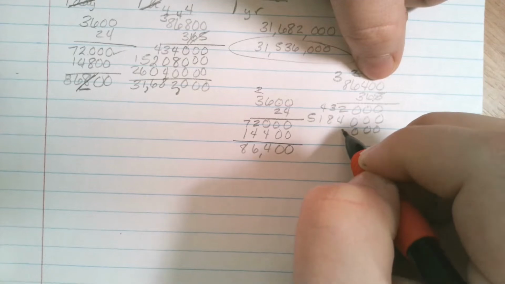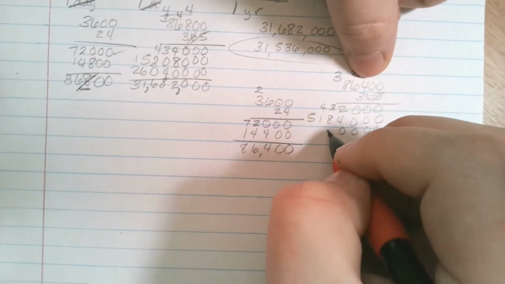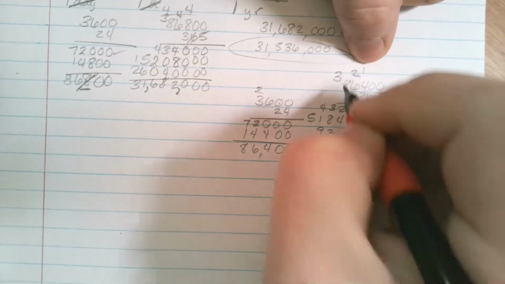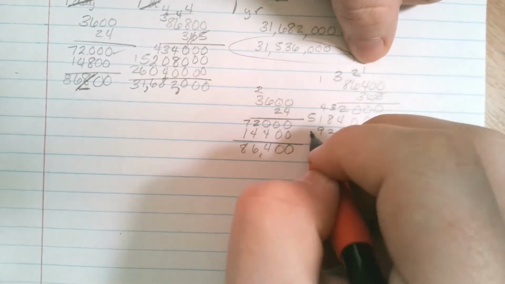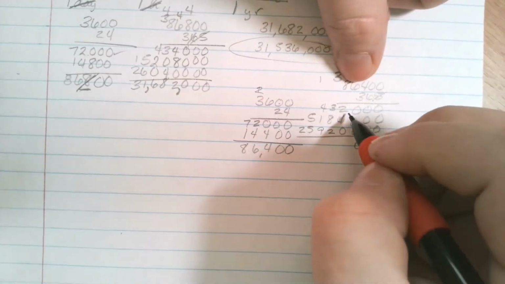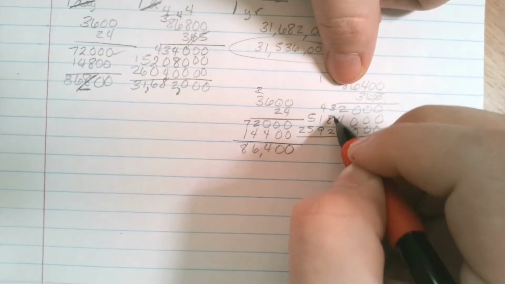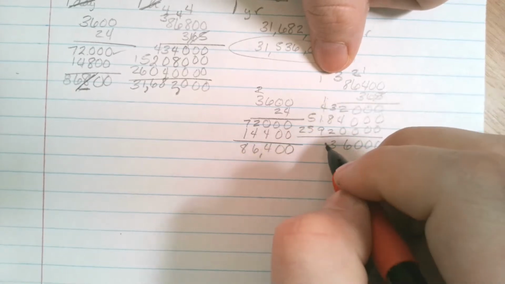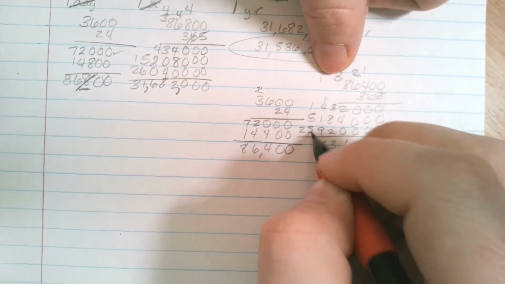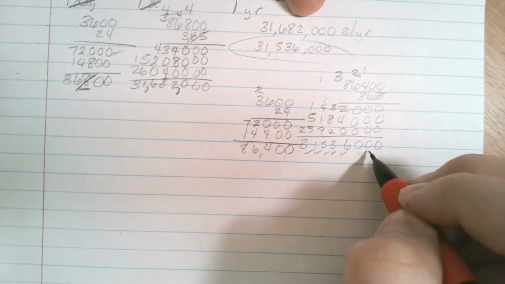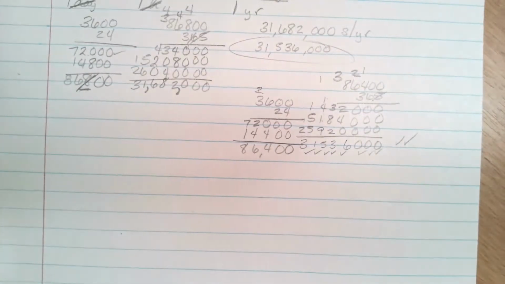3, 0, 0. So 3 times 4 is 12. Carry the 1. 3 times 6 is 18. 19. Carry the 1. 3 times 8 is 24, plus 1 is 25. So now we have zeros, zeros, zeros. 2 and 4 is 6. 3, 8, and 2 is 13. Carry the 1. 1 and 9 is 10. 11 plus 4 is 15. 1 plus 5 is 6. Plus 5 is 11. So 3, 1, 5, 3, 600. So we eventually got there. Thank you for hanging with me.